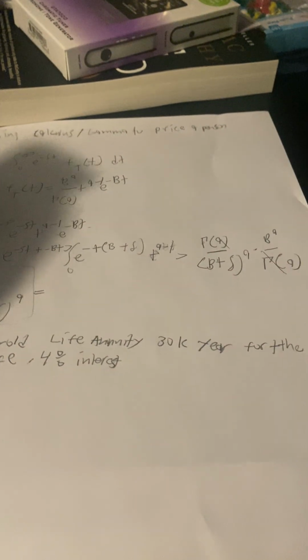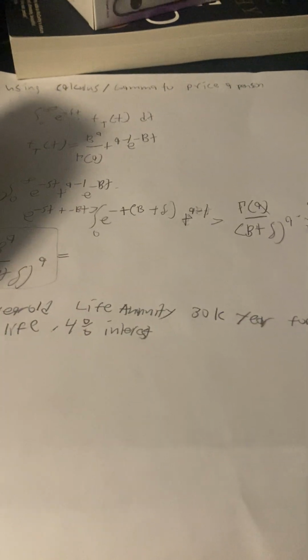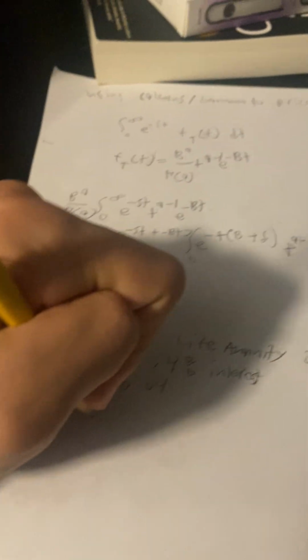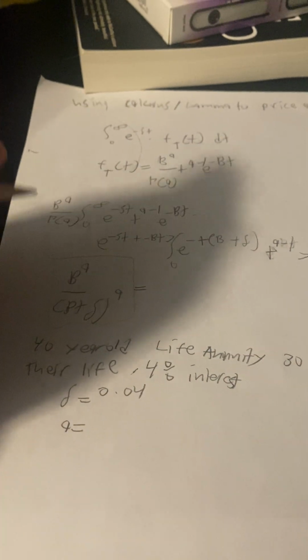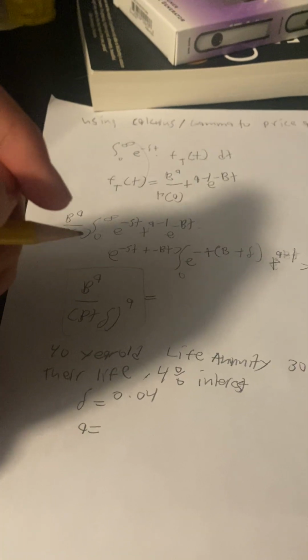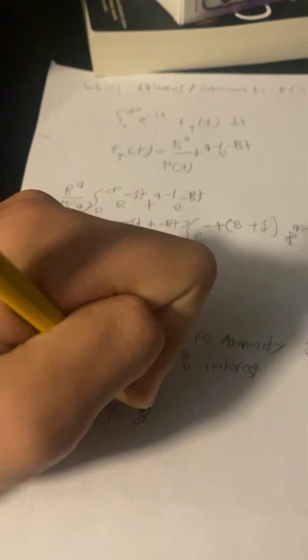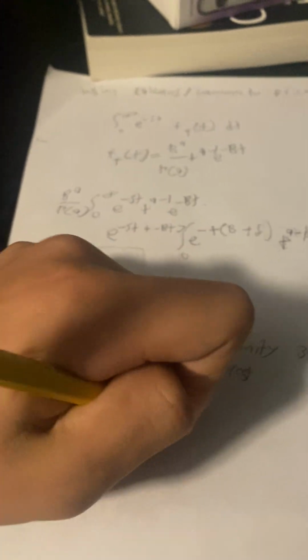Also, let's just make it 4% interest in this case. So delta would be equal to 0.04. And then alpha, given that we think he's going to live to 90 years, alpha should be 4, and beta should be 0.08.